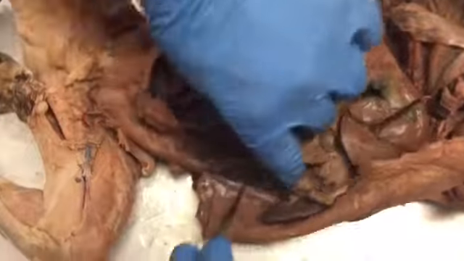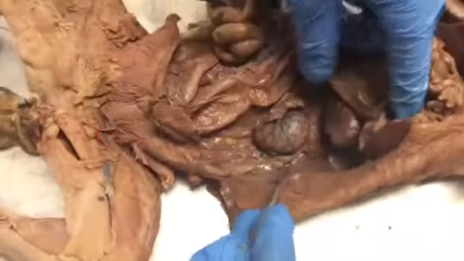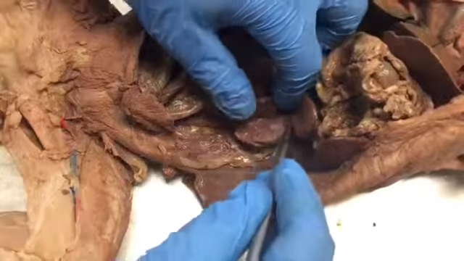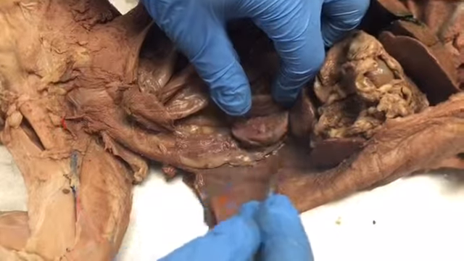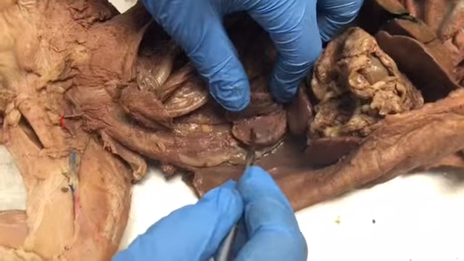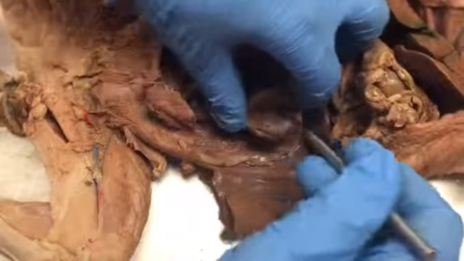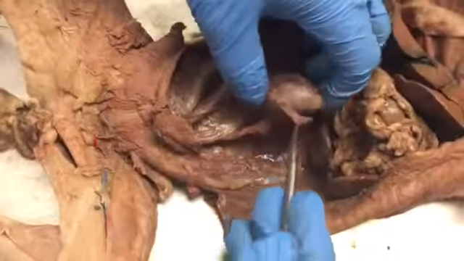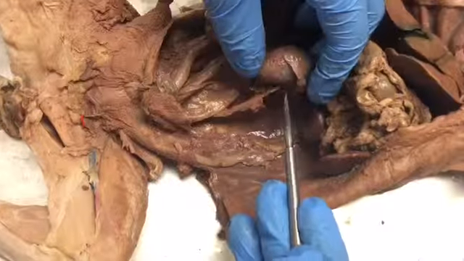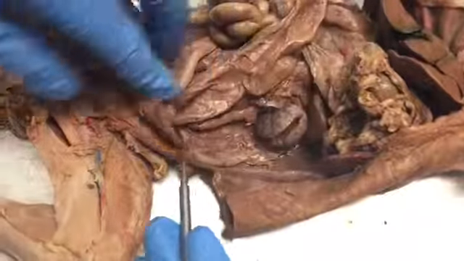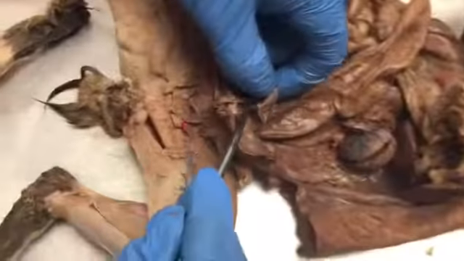And then for the kidneys, you have the left kidney. And in this kidney, you have the cortex on the outside, the medulla on the inside, and then this is the entrance to the renal pelvis. And out here you'll be able to see where the renal pelvis joins the ureter, which runs to the urinary bladder.